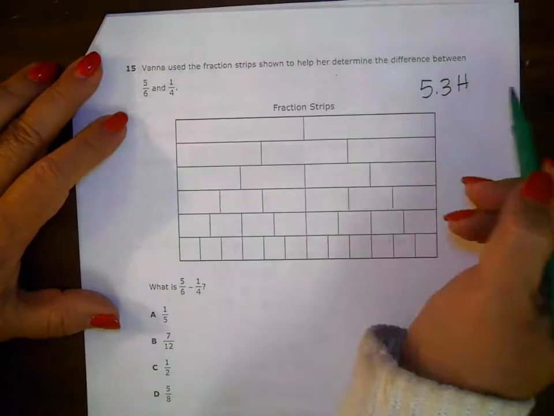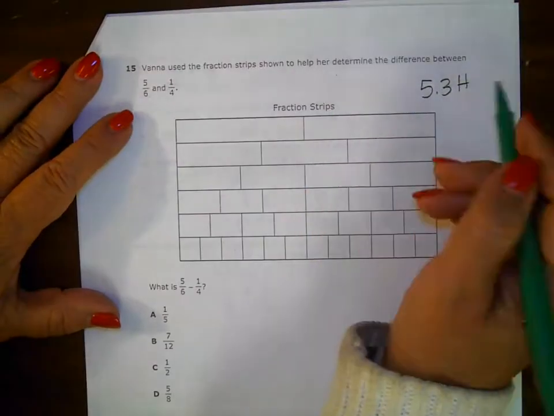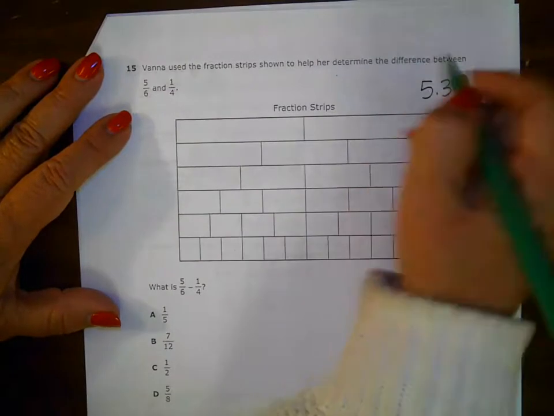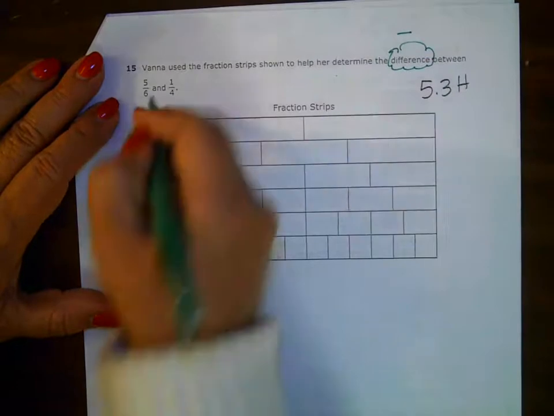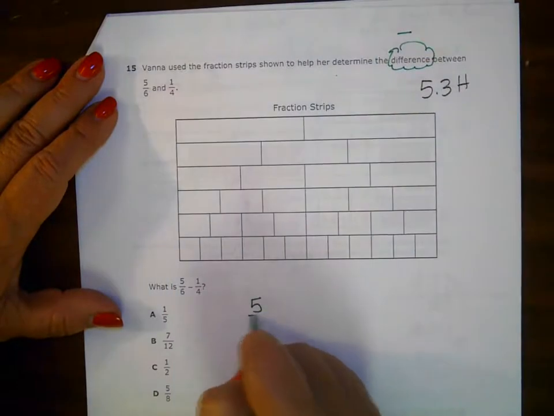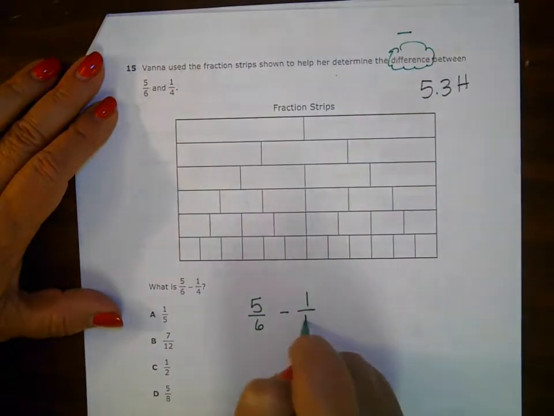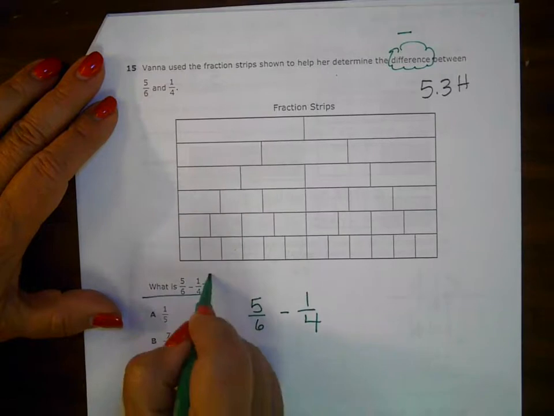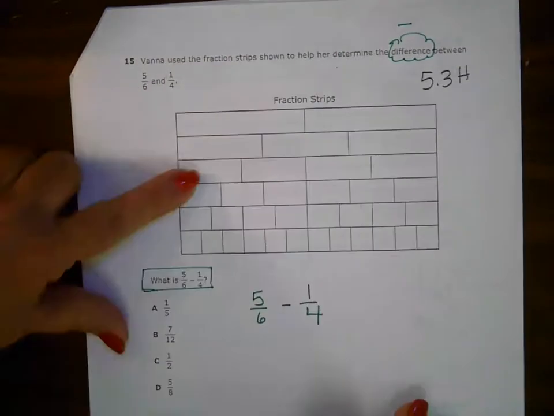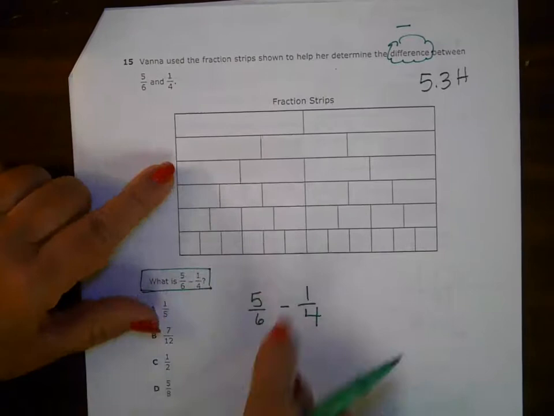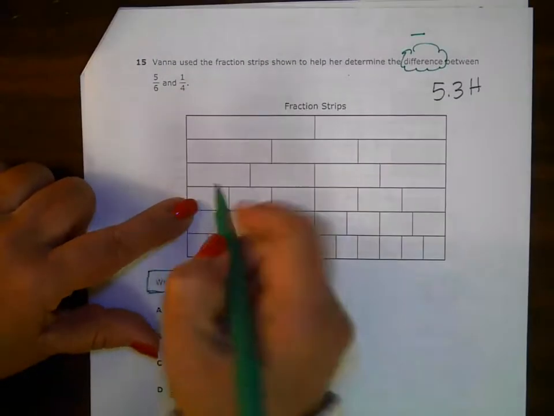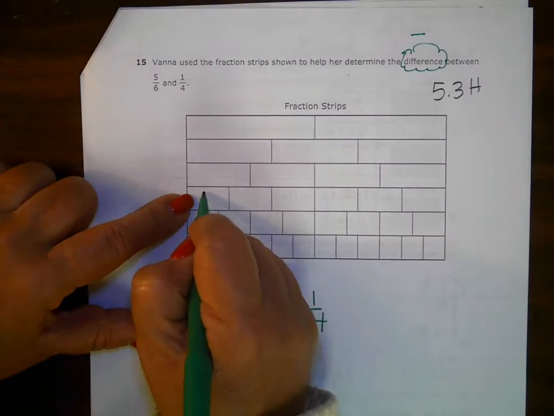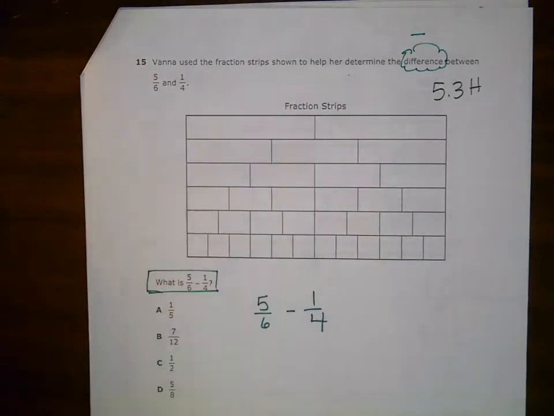Fanny uses fraction strips to help her determine the difference between the fractions. What does difference mean? Absolutely, subtraction. So I'm going to have 5/6 minus 1/4. And so here's this right here. You can use your fraction strips. I'm looking for the one with the 6, so it's 1, 2, 3, 4, 5, 6. I'm going to use my pencil to shade in and not a marker.